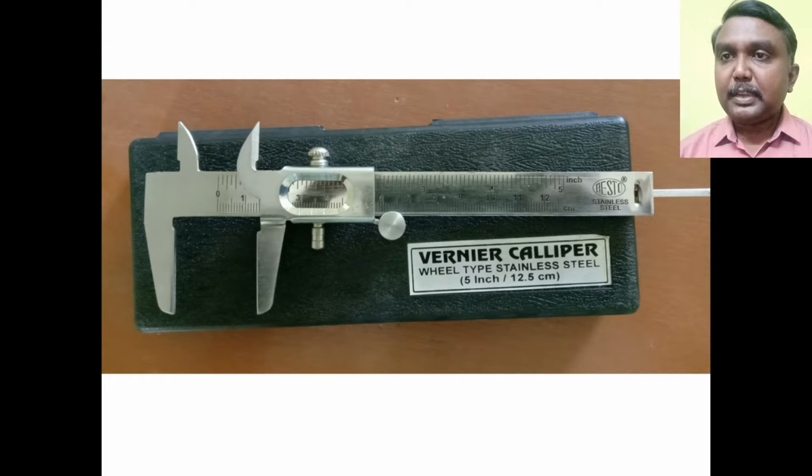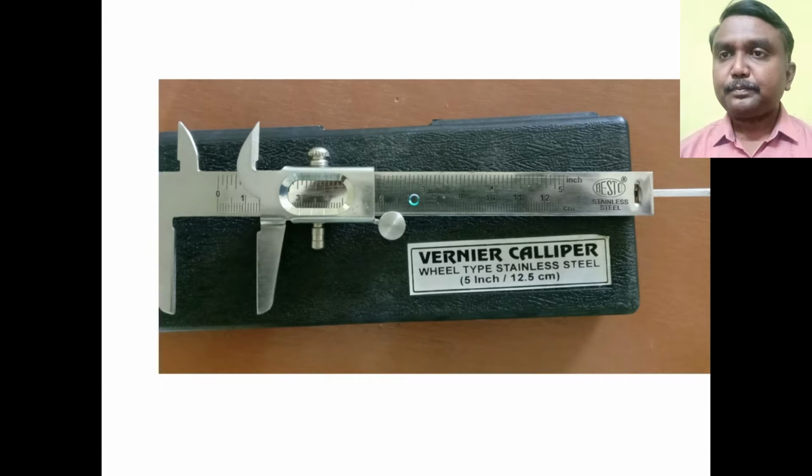This Vernier caliper consists of two scales. This is the main scale, this is the vernier. The main scale is fixed. The vernier scale is moving along the main scale. This is the screw which is used to tighten this one, and this screw is also used to fix the vernier at a particular position, depending upon the given object.